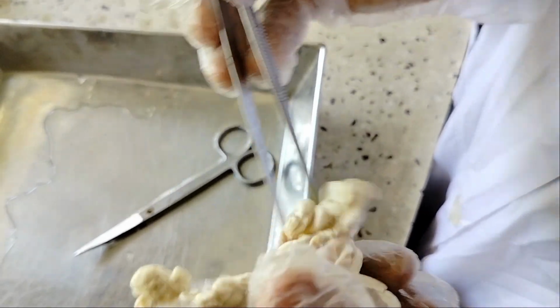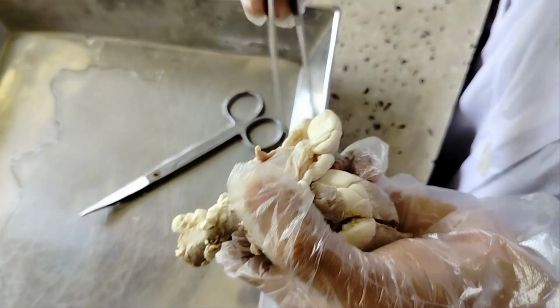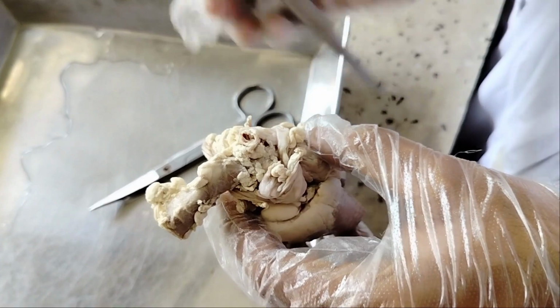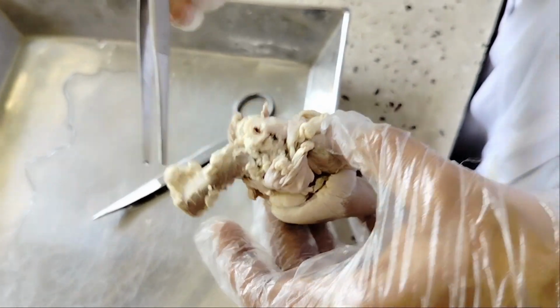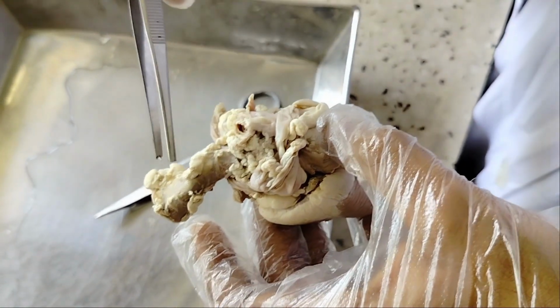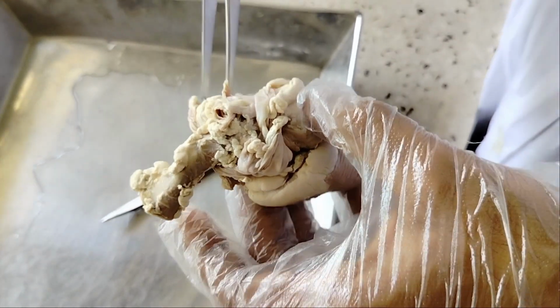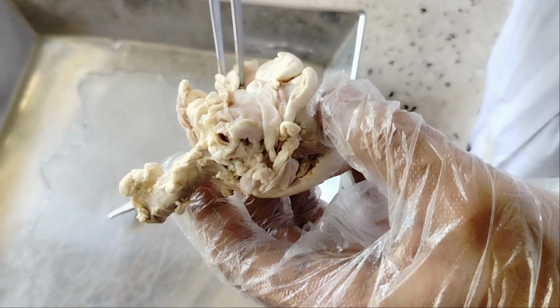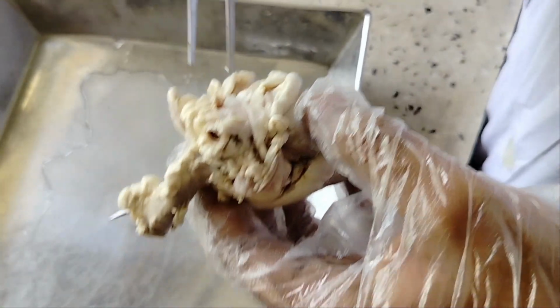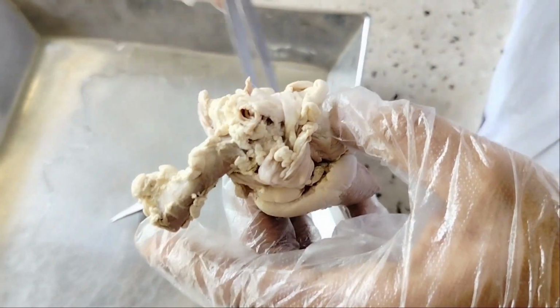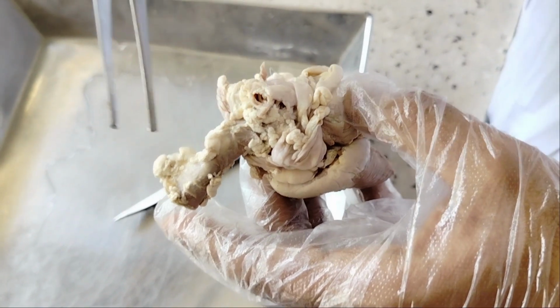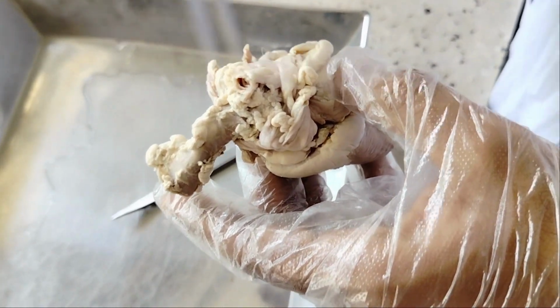Then this aorta will be moving posteriorly, and this will be called the descending aorta. Now from this descending aorta, the blood vessels will originate and supply blood to different parts of the body, to different tissues.